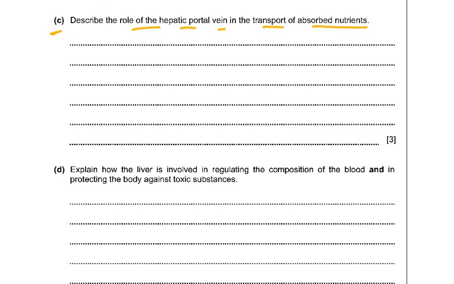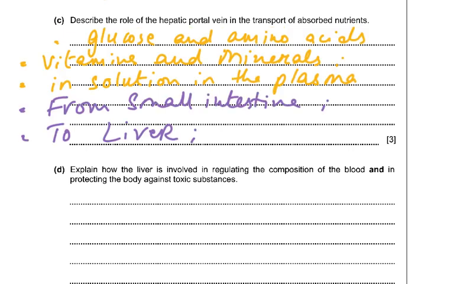Role of the hepatic portal vein in the transport of absorbed nutrients. So the hepatic portal vein basically contains glucose, amino acids, vitamins and minerals in the liquid watery medium, in solution in the plasma. Because in the blood there are 2 components. Number 1 is the plasma, the liquid part, and then there are the cells in it. So in solution in the plasma from the small intestine to the liver. So there were about 5 mark scheme points and you had to give me 3. So if you wrote more, you're sure you get your 3 out of 3.